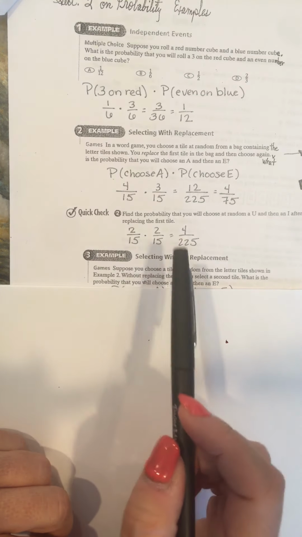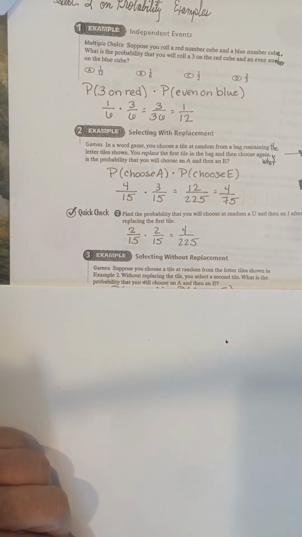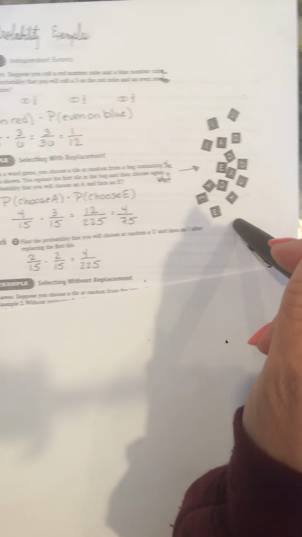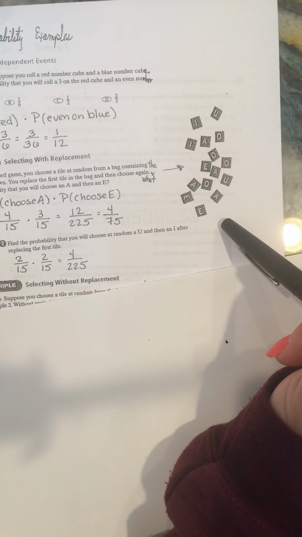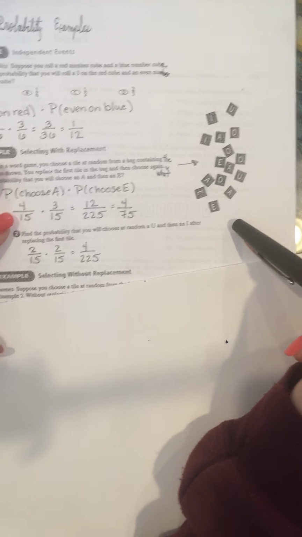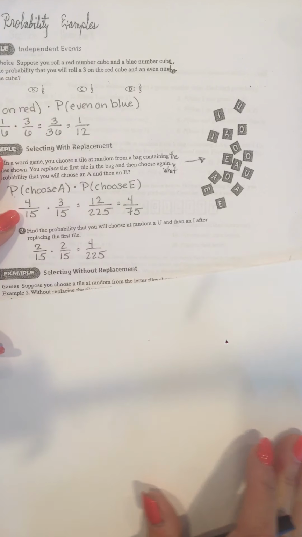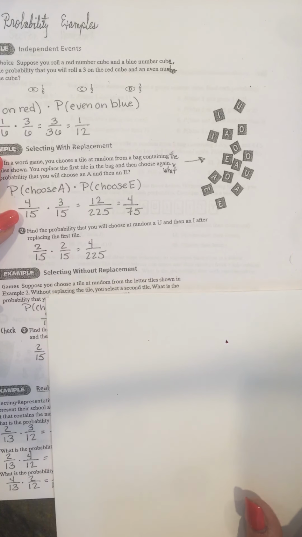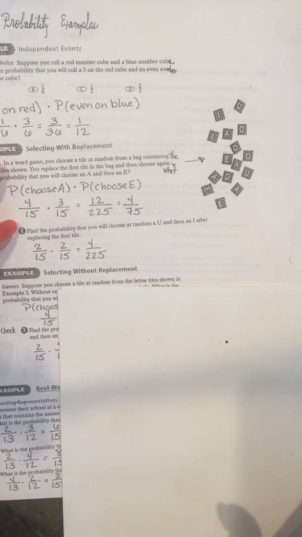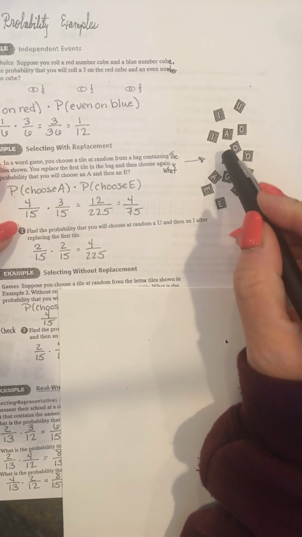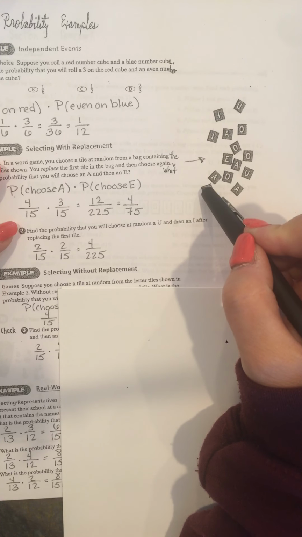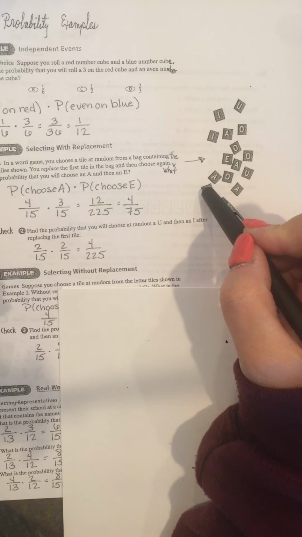Okay, so choosing an A and then an E without replacing it. First of all, the letters are in the bag to start with. So if we choose an A, it's still 4 out of 15. You're going to keep that A. Now what's the probability of choosing an E? Well, there are 3 E's in the bag, but how many letters are there altogether?